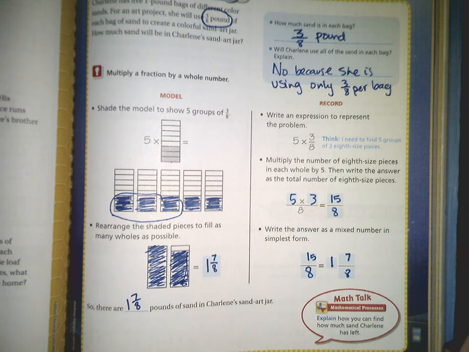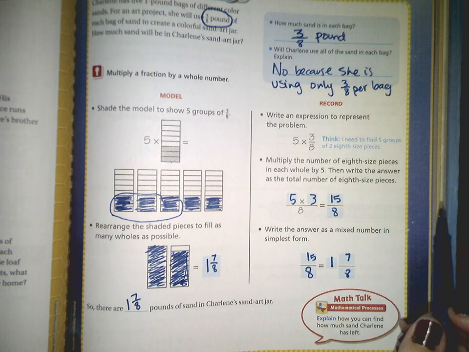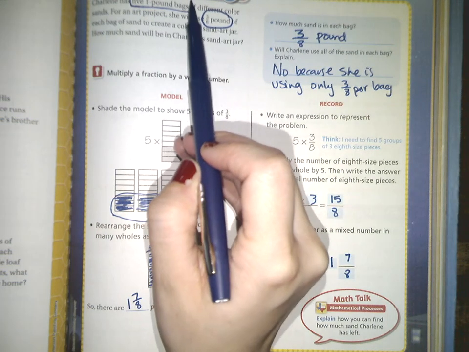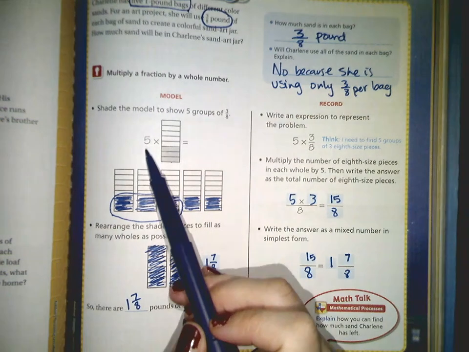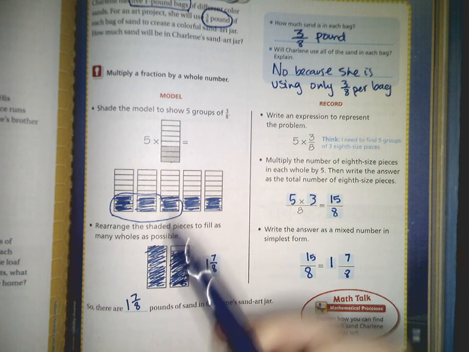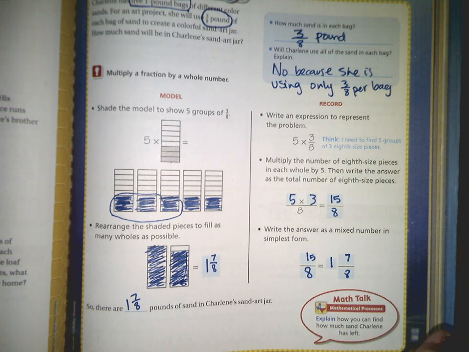How would I find how much she had left? Remember, this is how much she used, right? How many did she start with? What was the amount that she started with? It's the number that I multiplied by, 5. So I would subtract, right? 5 minus 1 and 7/8 to find out how much she had left. Okay?